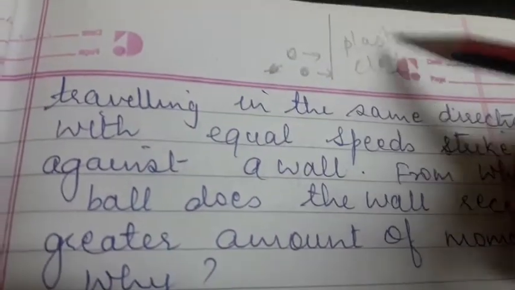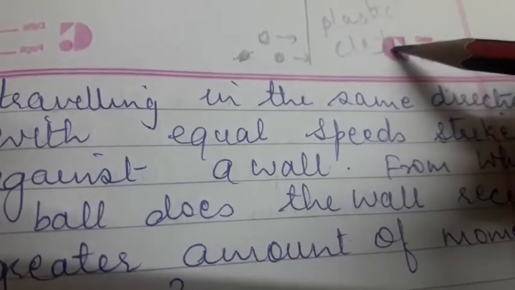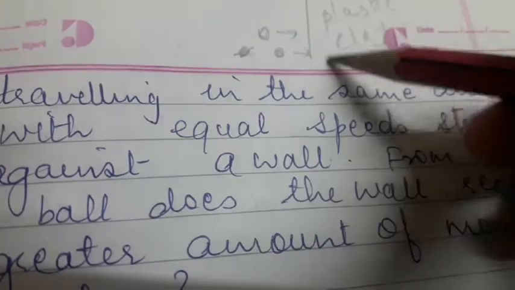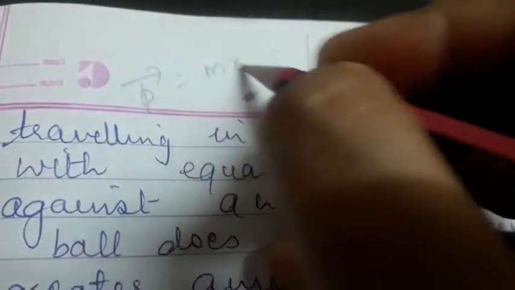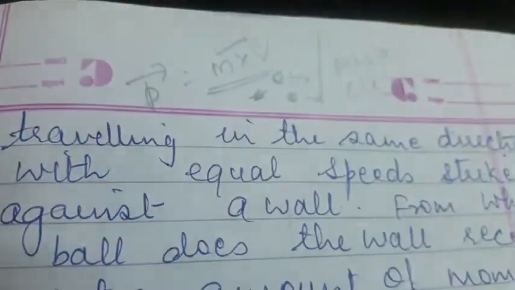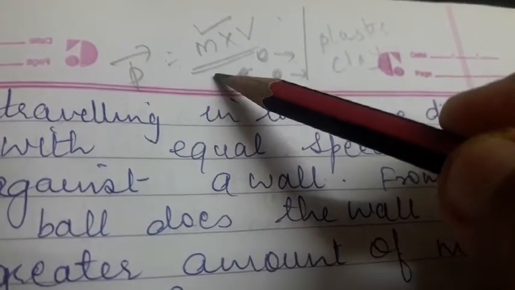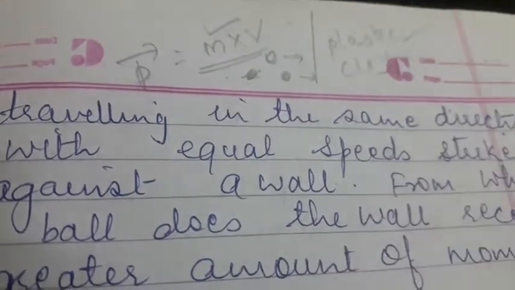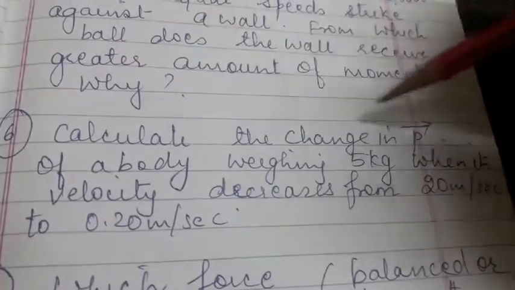So, according to you, which will be heavier? Both will not have the same mass because one will be heavier, one will be lighter, and speeds are the same. So, according to me, the clay ball will be heavier, it will have more mass, and therefore, because you know that momentum is given by mass into velocity, the mass of the clay ball is more, therefore the amount of momentum given by the clay ball will be more as compared to the plastic ball. Okay, so I think you will be able to write this answer. Calculate the change in momentum.